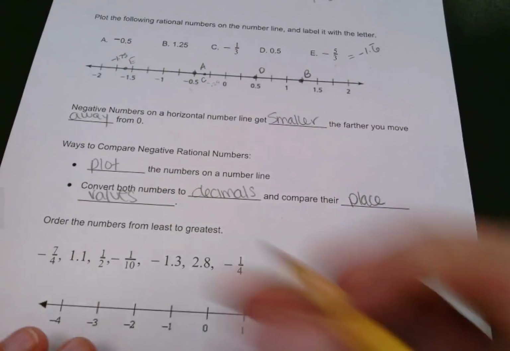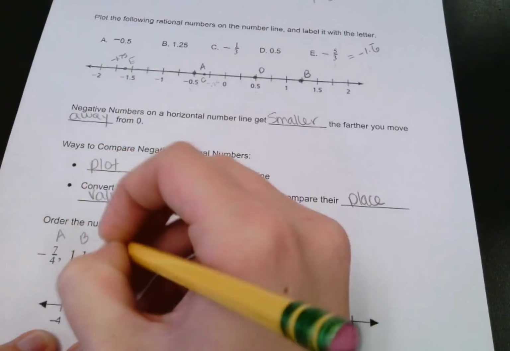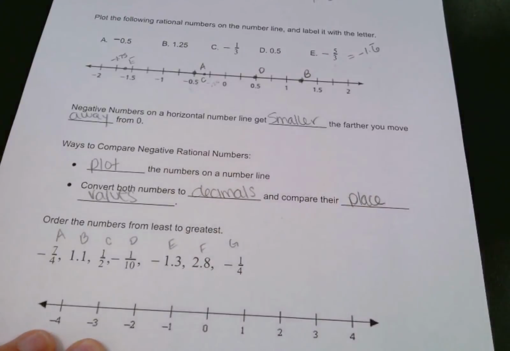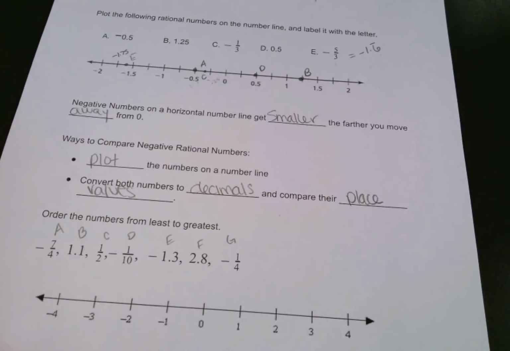greatest. So what I'm going to do is I'm going to write A, B, C, D, E, F, G. All right, so those are all the letters. I want you to do exactly what we did up here, but notice here, the number line goes up by 1 each time. So you're going to have to be careful where you place your dots. You're going to have to do the best you can with it, okay?